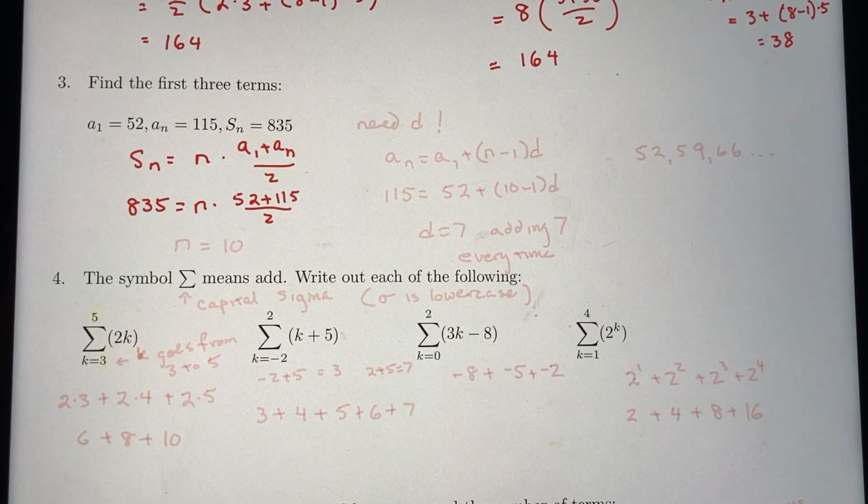I suggest multiplying both sides by 2 rather than figuring out what the decimal is. You keep doing it, and it's 10. Okay, now we find D. In order to find the first 3 terms, we need D.